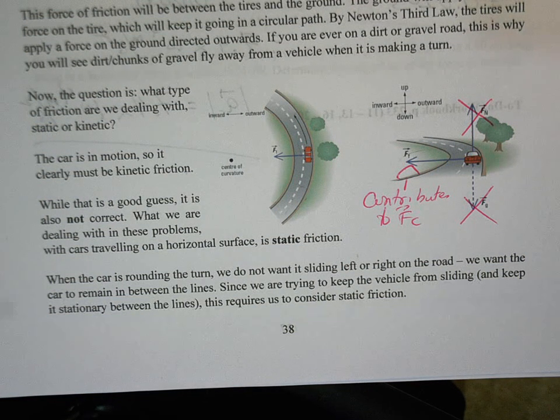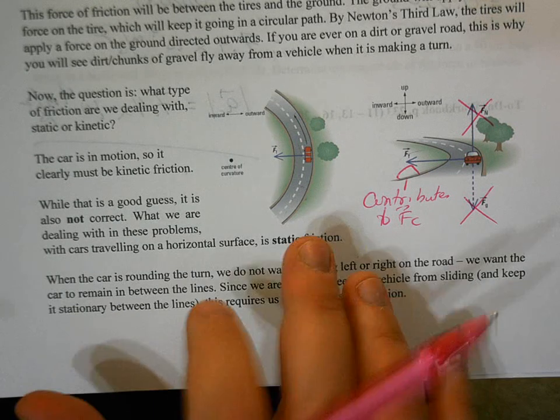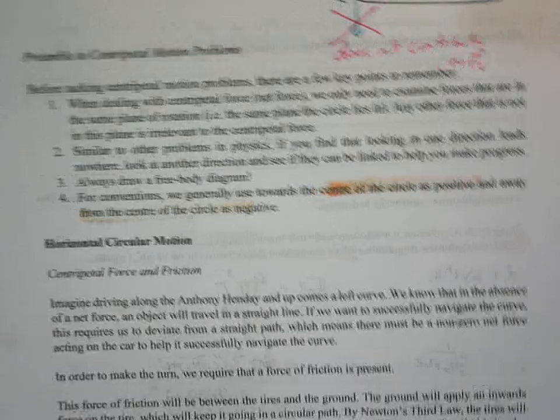At the end of the day, if you forget which friction is responsible, it won't matter, because you know the equation to determine the force of static friction versus the force of kinetic friction. It's the same equation, the only thing that changes is which coefficient you're using. But yeah, that's just something to be mindful of.